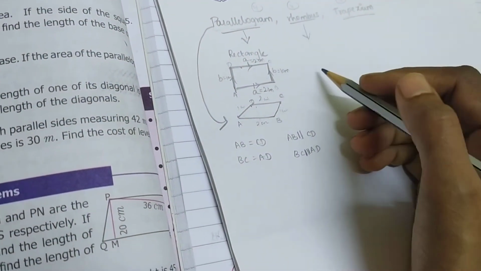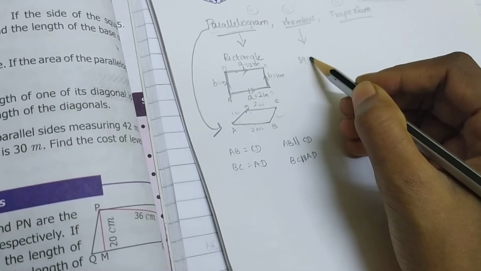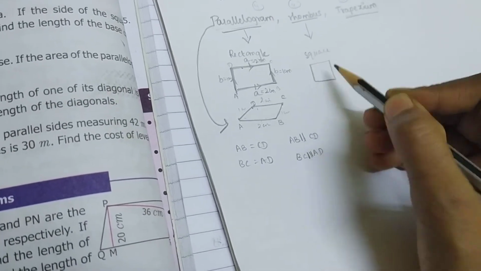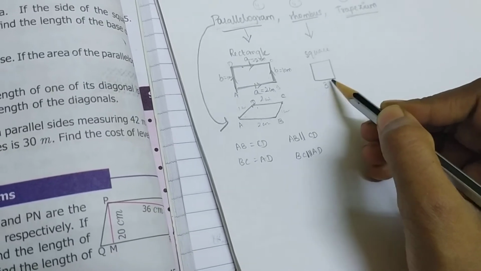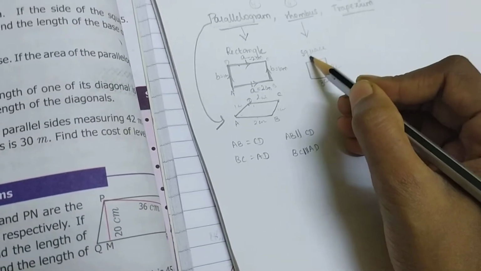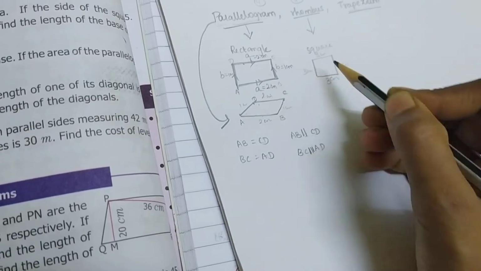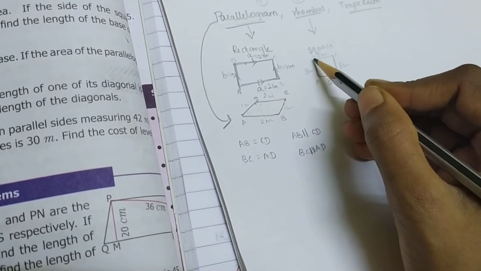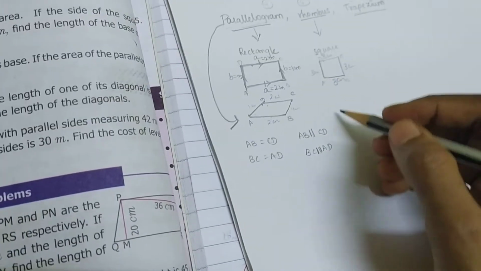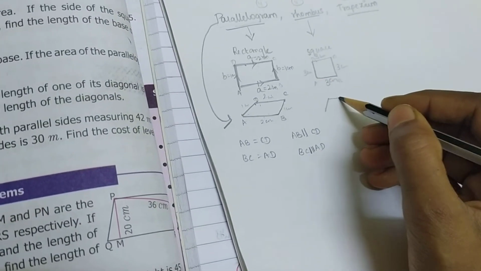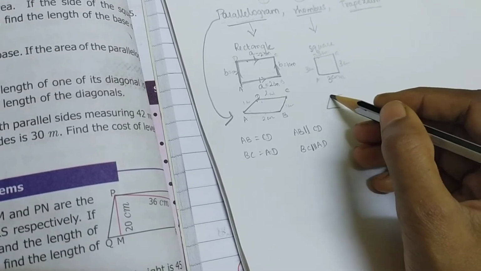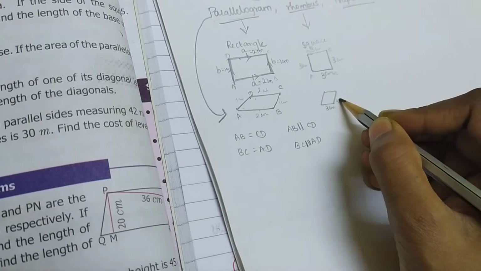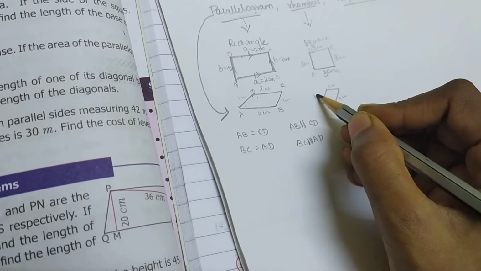The rhombus is related to the square. The square is what? All the sides are equal. If I have 3 centimeter, this is also 3 centimeter, this is also 3 centimeter, the same. A, B, C, D. If D and C move to this place, the square becomes slanting, but the measurement won't change.